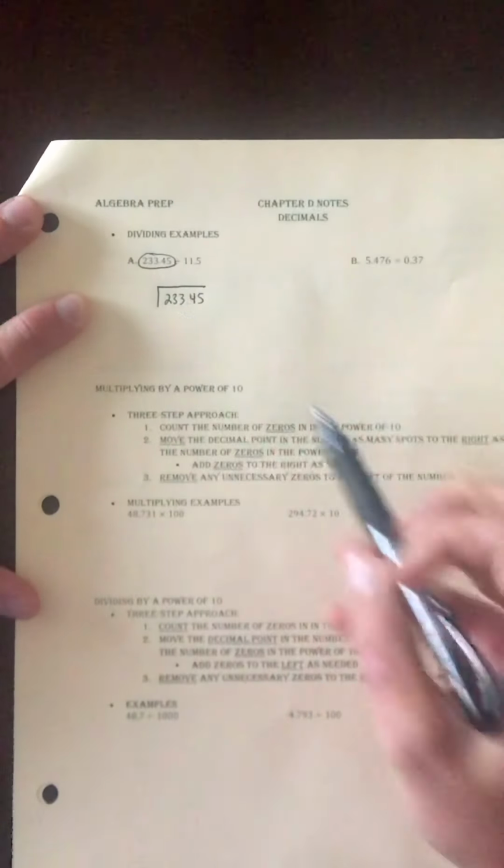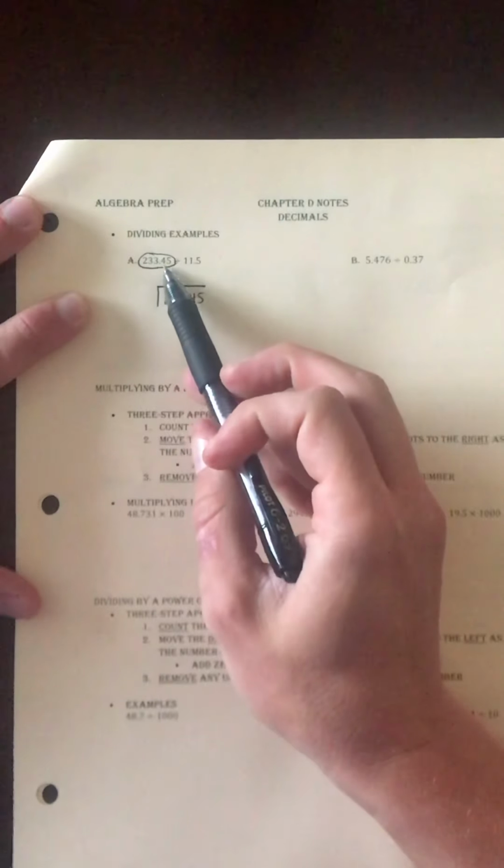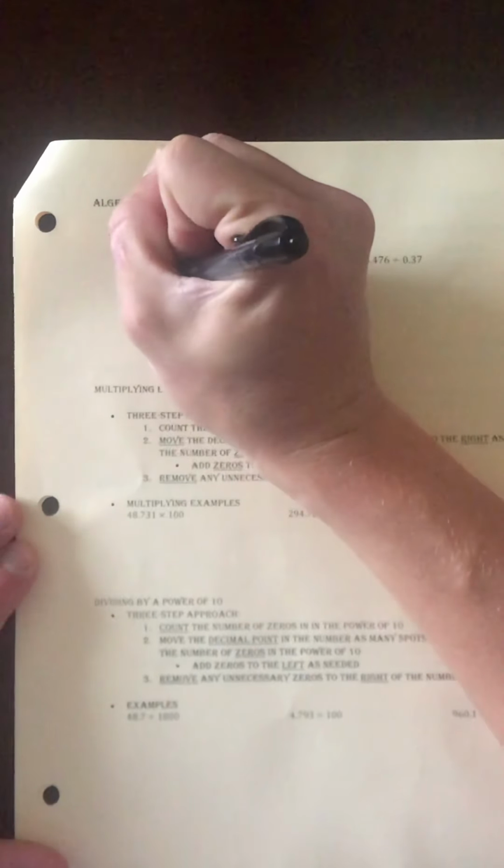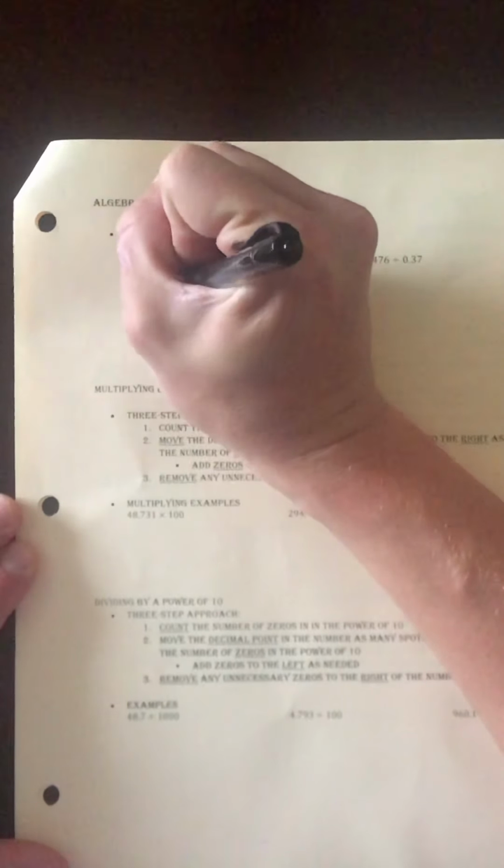Because how we would read this is 233.45 divided by 11.5. So that's why we know that it is the dividend and goes inside of the house. Second number, our divisor here, goes to the left of the house, so 11.5. All right. Once we've done that, now we need to turn that divisor into a whole number.